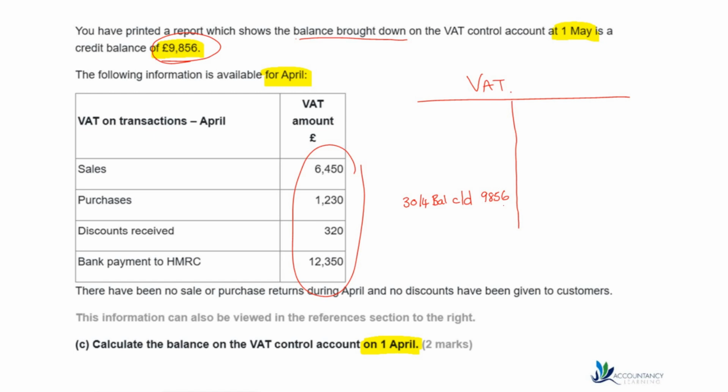Now let's put in all the other transactions. So sales is going to increase the liability, so we need to pay that to HMRC. Purchases, we will claim back from HMRC.